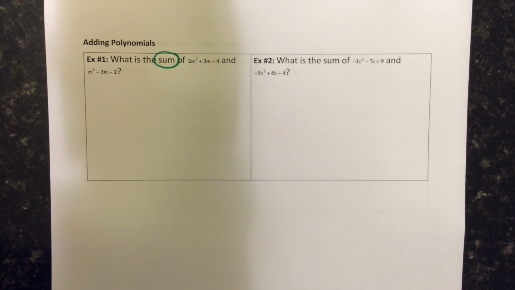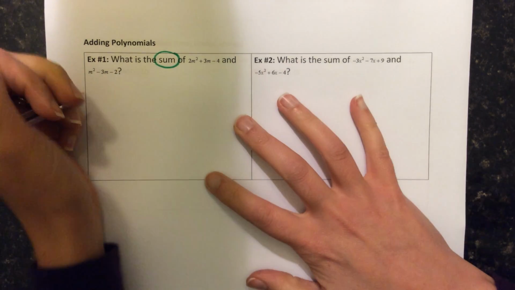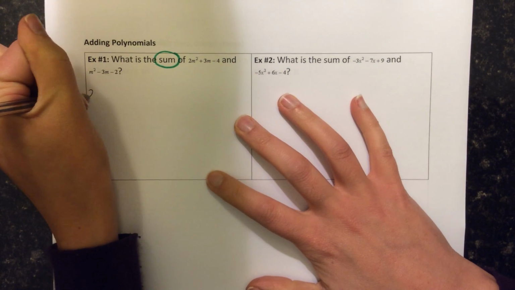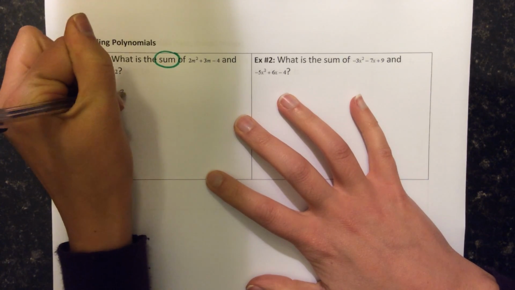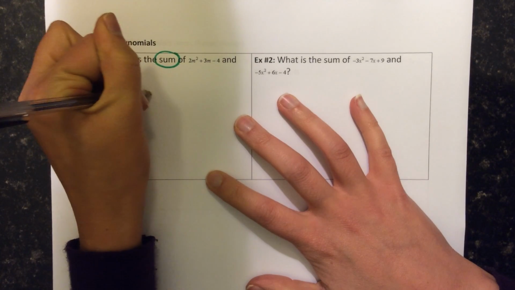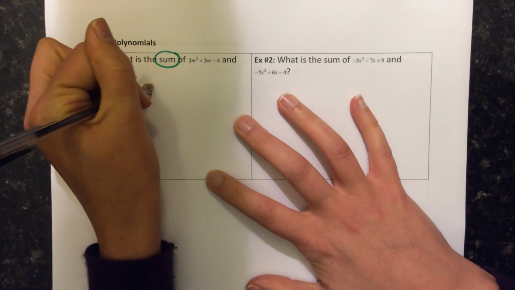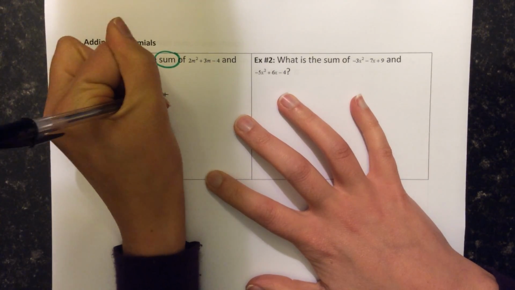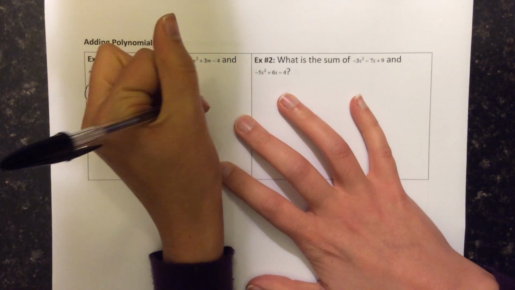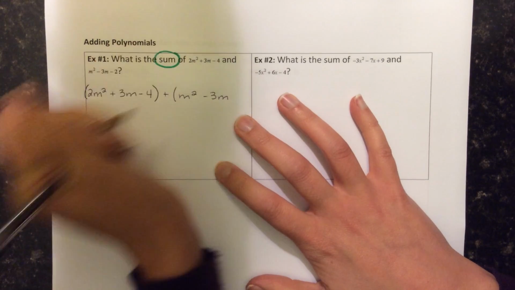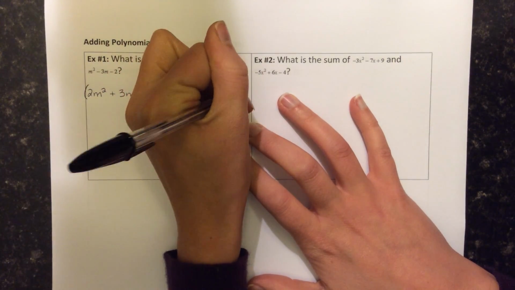Now, to do this, I'm just going to rewrite these polynomials, but I'm going to keep them grouped. So this is one of them, and this is the other. Remember, when you add, order doesn't matter. So I'm just copying these down.